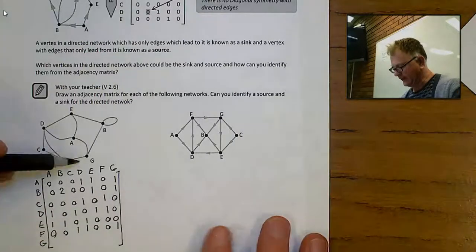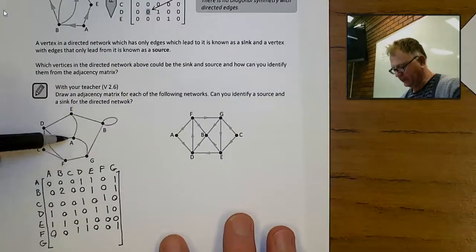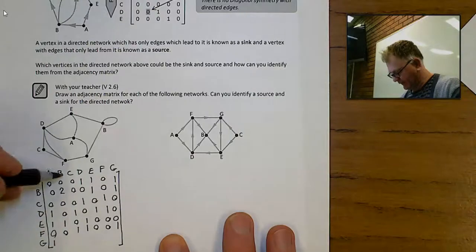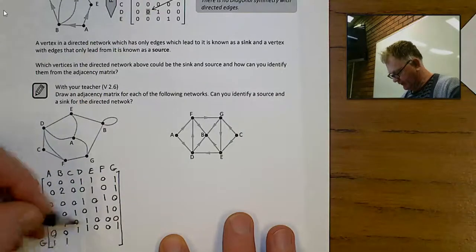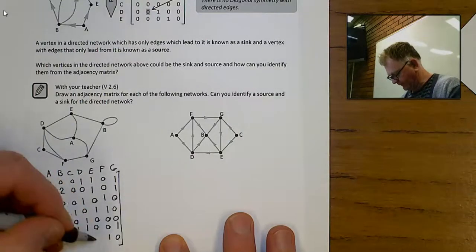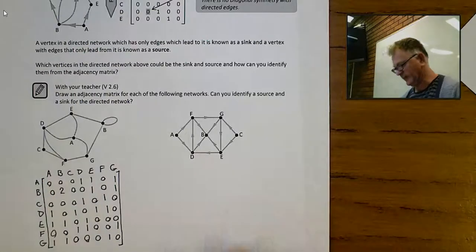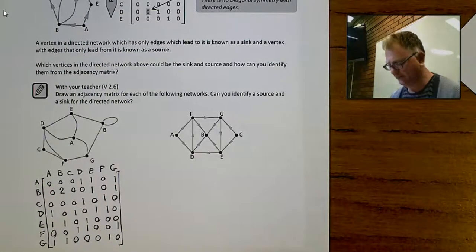And finally, G is connected to A, B, and F, and none others. We've completed our adjacency matrix.